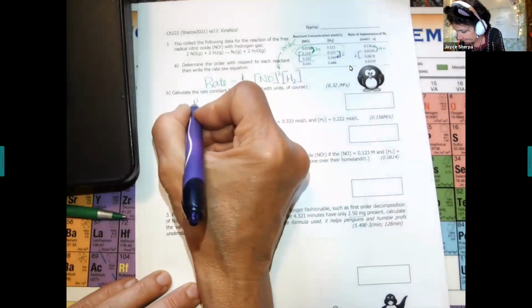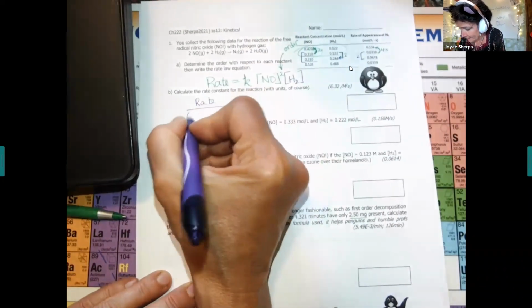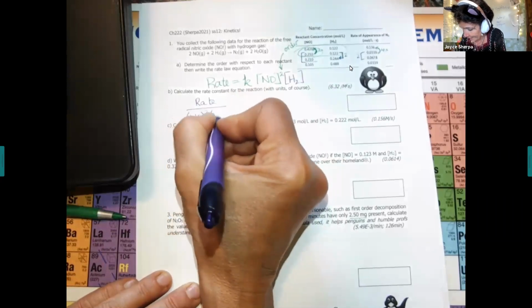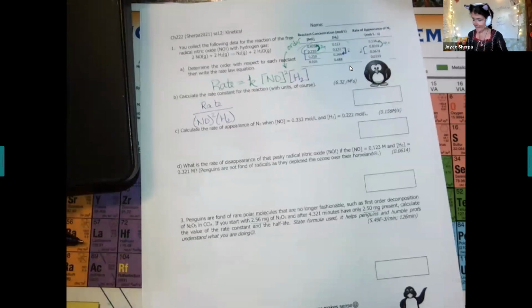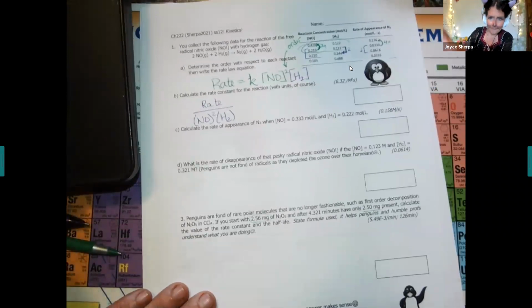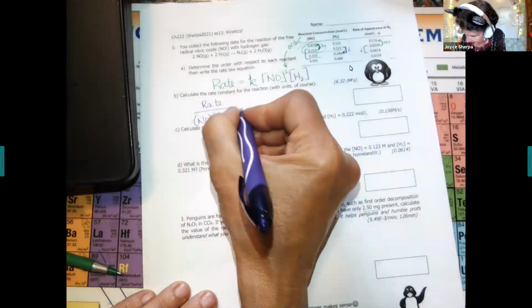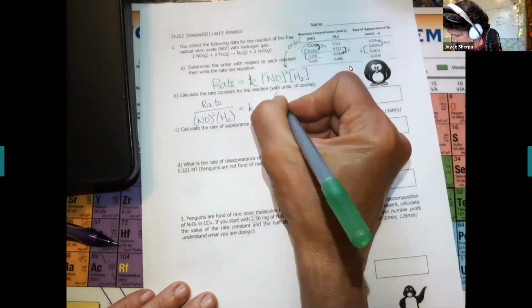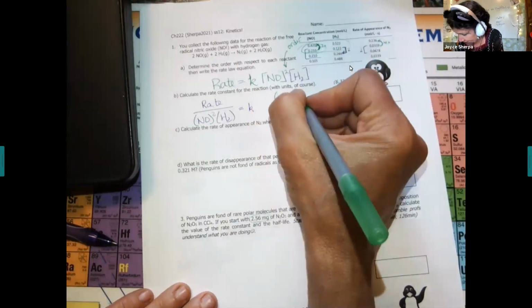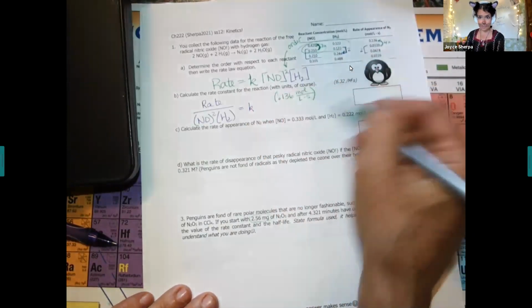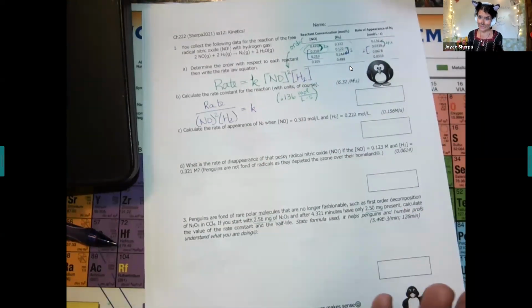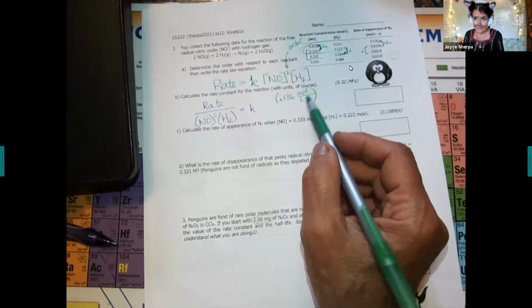To calculate the rate constant, we're going to do the rate divided by the NO squared and the hydrogen. You can plug in any set of data from the table. That equals K. It doesn't matter. To be boring, I usually just put the first set of data in. The other thing is to put in your units, so moles per liter second. The book that I plagiarized this chart from, that's how they always showed the units. You can also show it as molarity per second, so capital M per second.